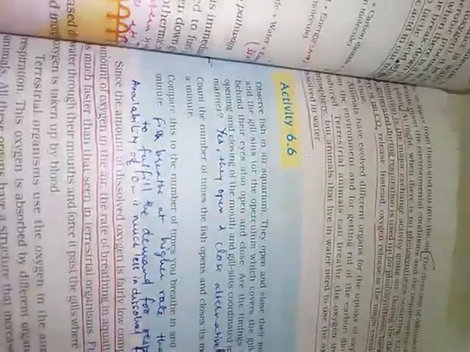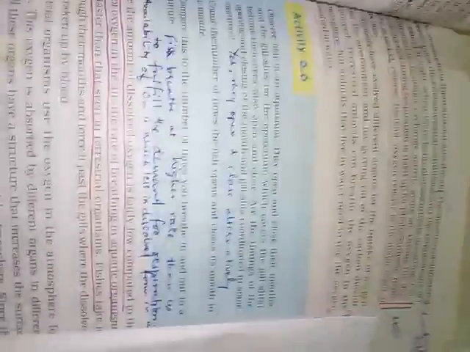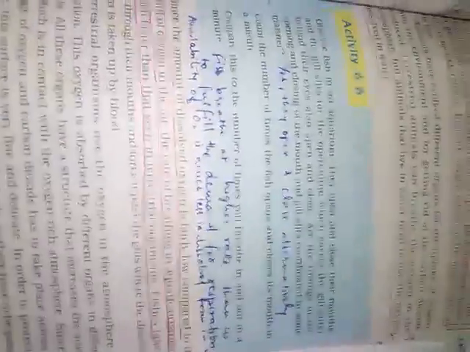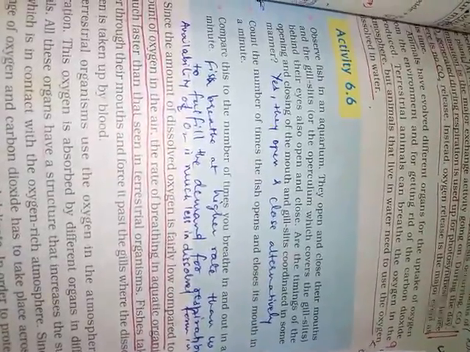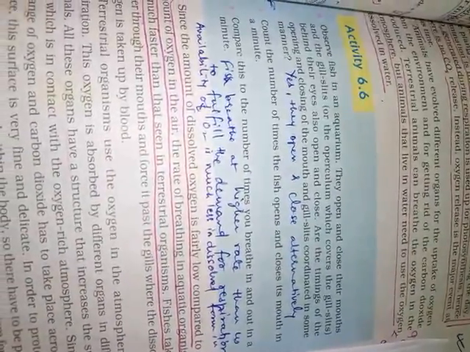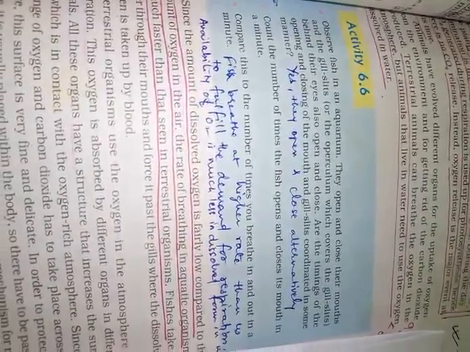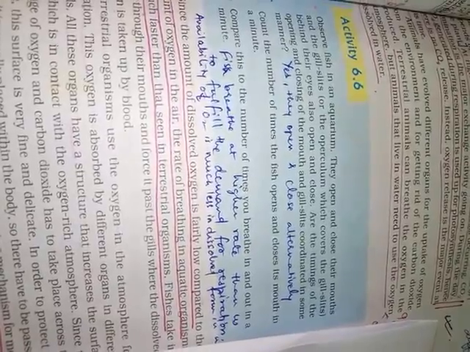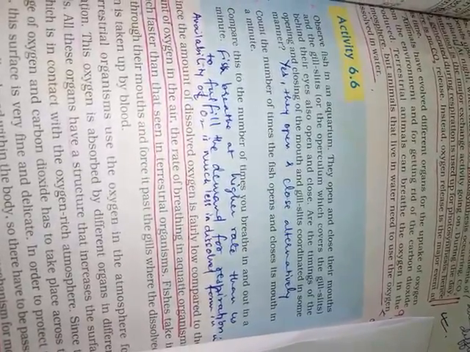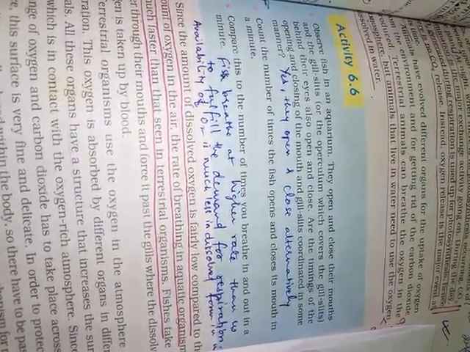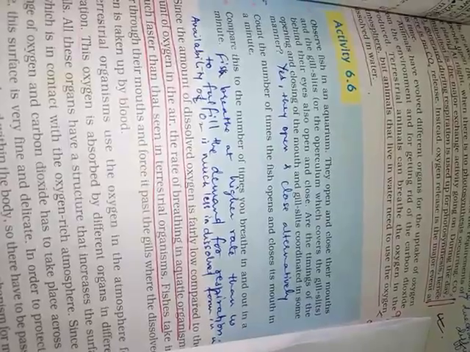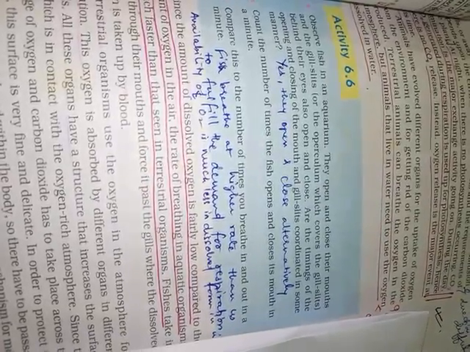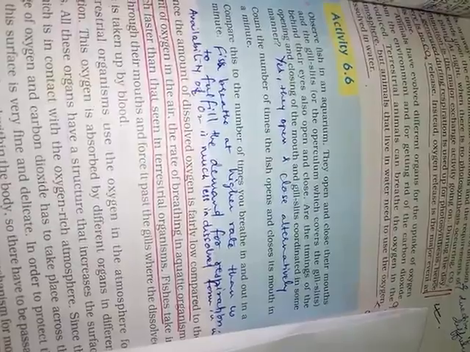And one more, as we have already discussed, is about the breathing rate, which can be compared between fish and us, the human beings. For this, you can observe fish in an aquarium, and you will see that they open and close their mouth, and the gill slits, or the operculum, which covers the gill slits behind their eyes, also open and close, isn't it?